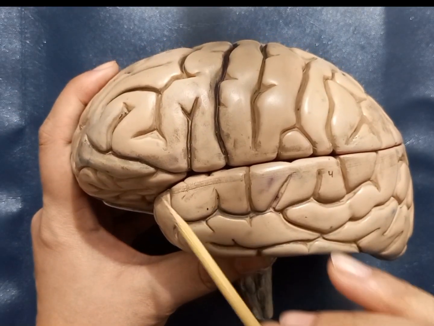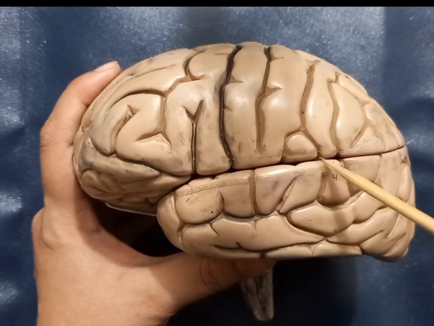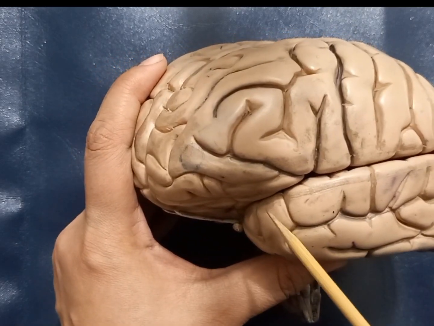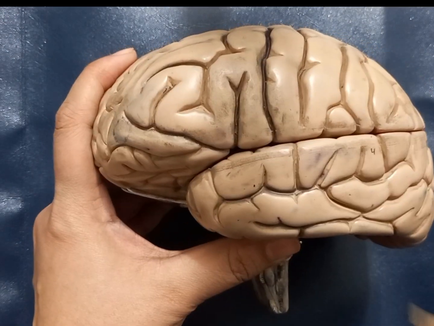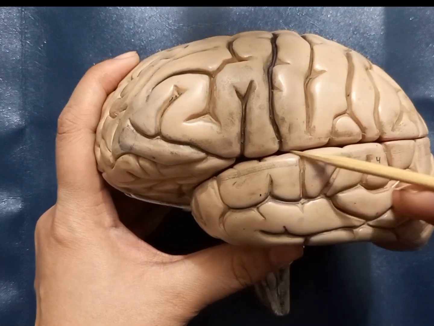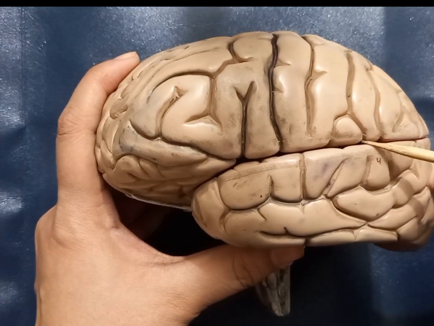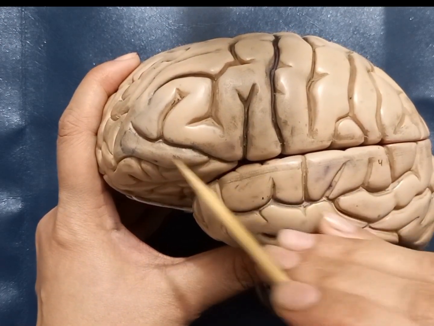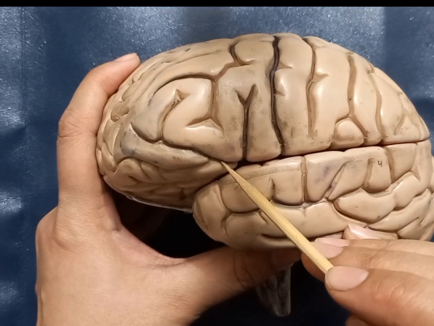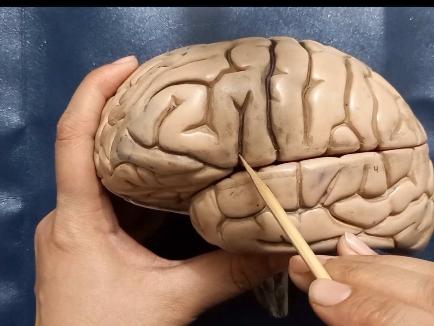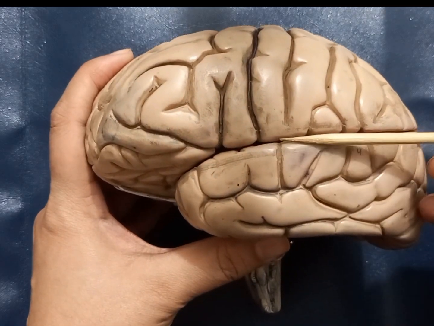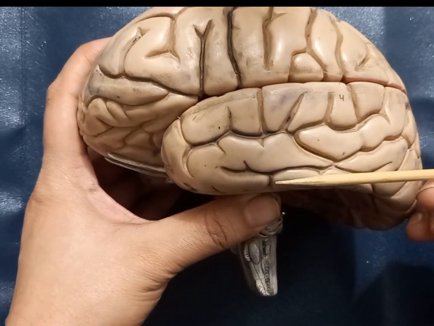Now on the lateral surface, here you can see this one is the lateral sulcus. Now the lateral sulcus has a short stem and there are three rami. Now this one is the posterior ramus of the lateral sulcus, this one is the anterior horizontal ramus, and this one is the anterior ascending ramus. And then below this lateral sulcus, this one is the temporal lobe.